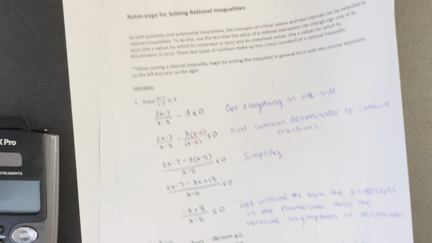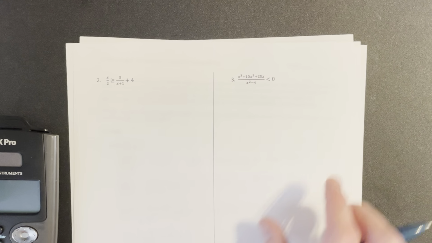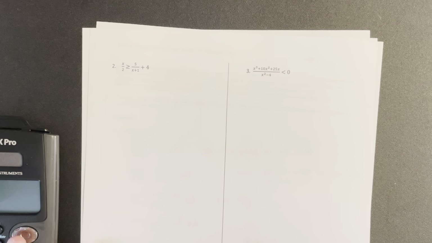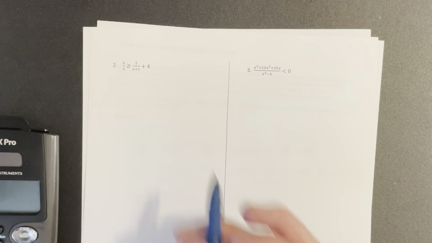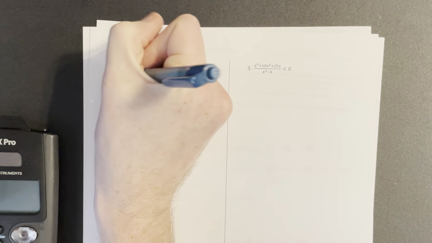Okay, so we have 2 more here. You can pause the video and try them out on your own. If you want, just use the same logic that we had with the first one. For number 2, I would subtract everything over to get this equal to 0.